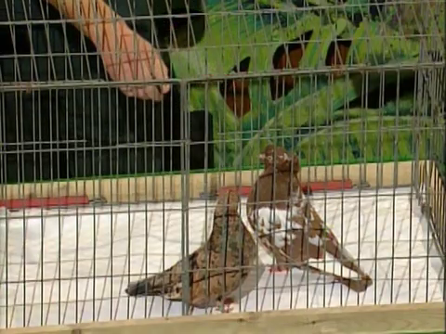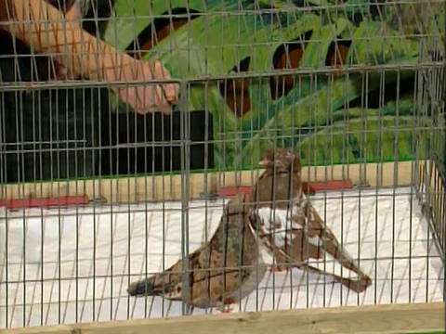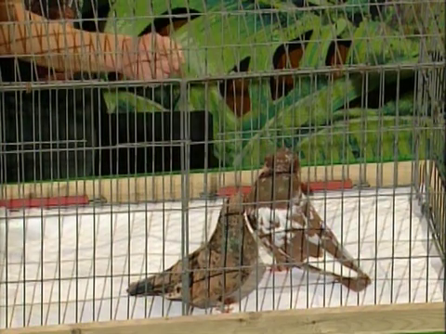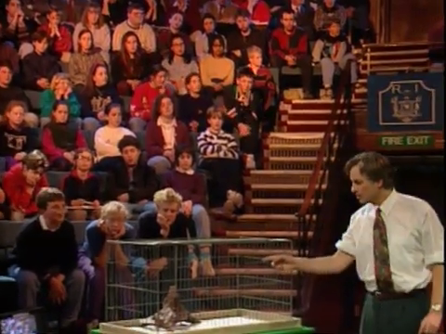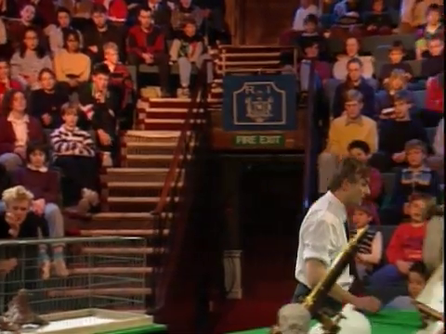The other one is an English short-faced tumbler pigeon. You see the extraordinary short face and the tiny, small beak. And that, again, is a product of artificial selection, just like in the case of the dogs and the cabbages. The beak is so short, in the case of the English short-faced tumbler, that this breed is no longer capable of feeding its own young.